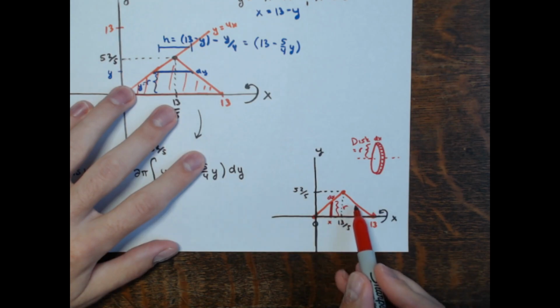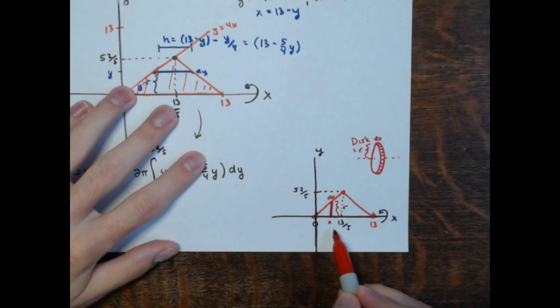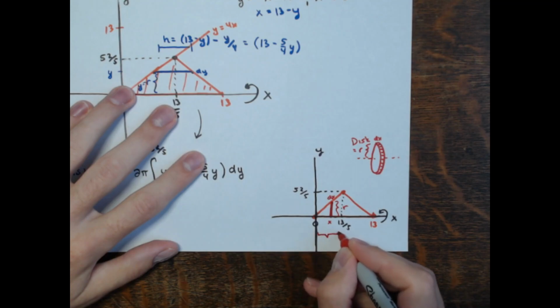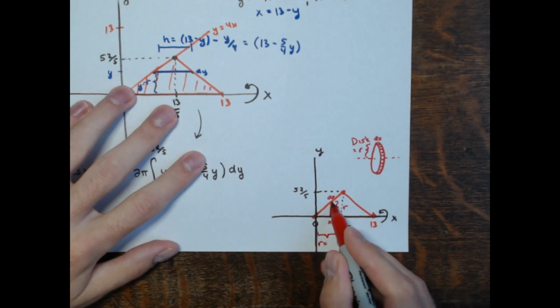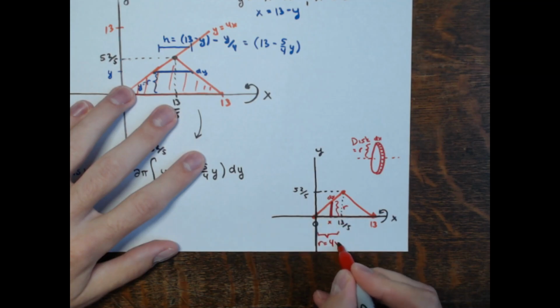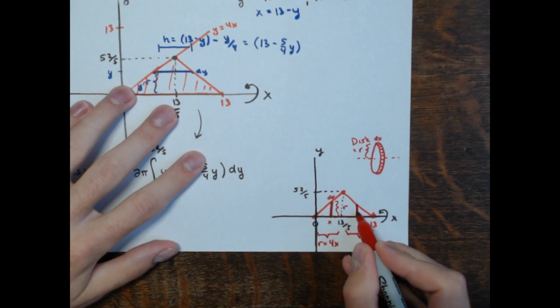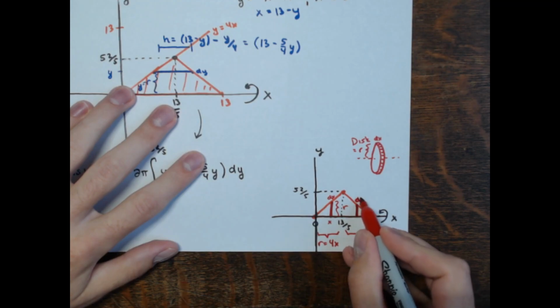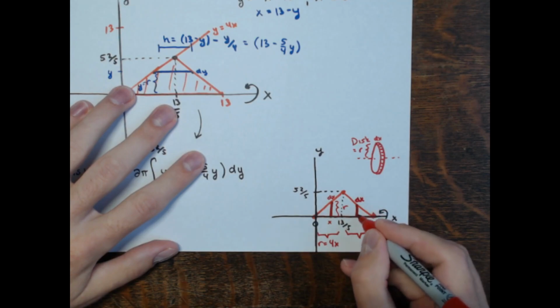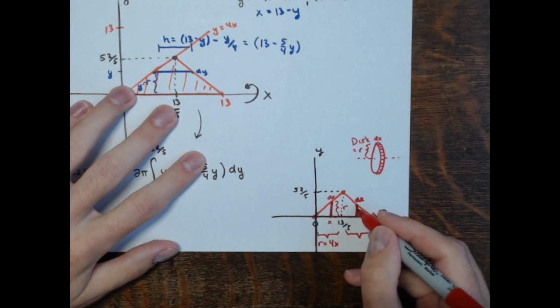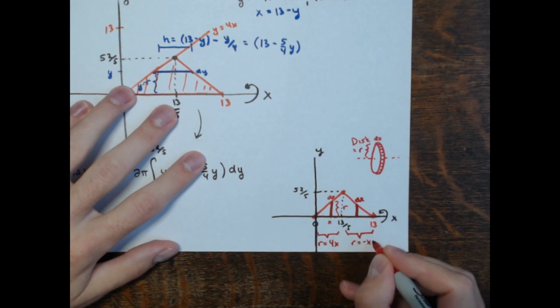So do you see how that changes? To the left of 13/5 on the x-axis, the radius is the y coordinate to this curve, which is 4x. But over here, when I create another disk, another vertical rectangle with thickness dx, the radius of the disk when I spin this around would be negative x plus 13.